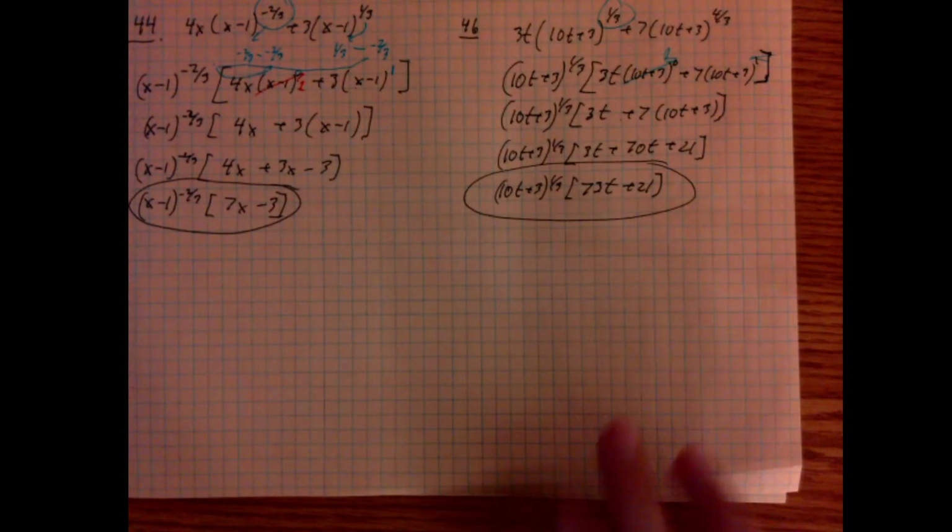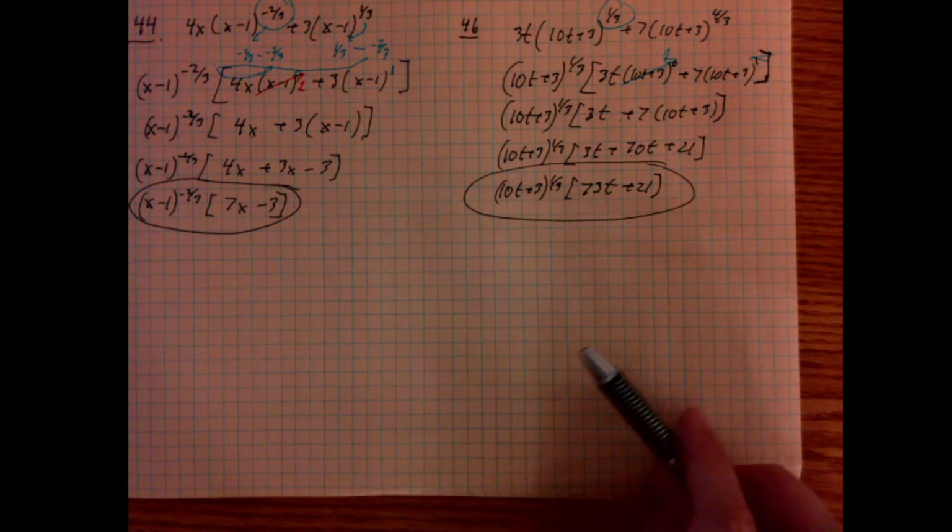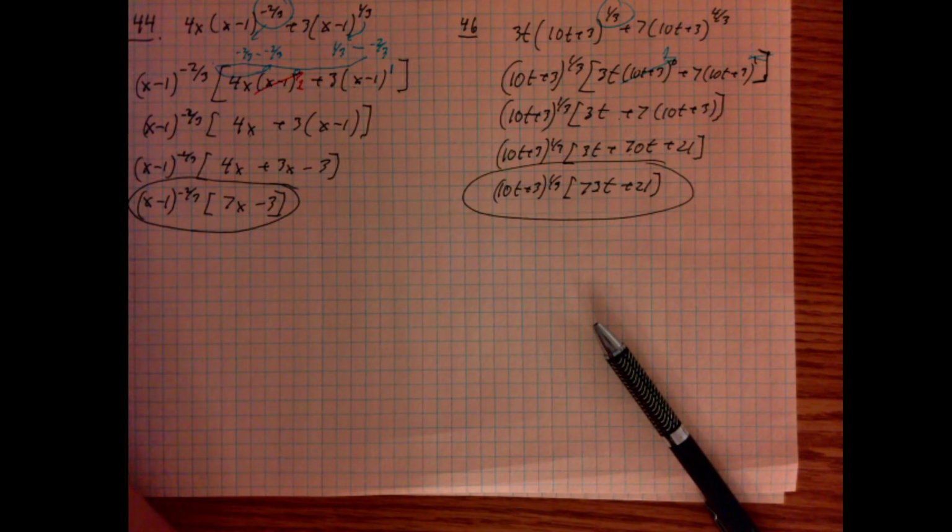There's only 7 problems tonight. I've already done 2 of them, number 44 and number 46. They follow the same basic rules every time. The trick is going to be making sure you understand how to follow those factoring rules well and simplify correctly once you have done those factoring rules.